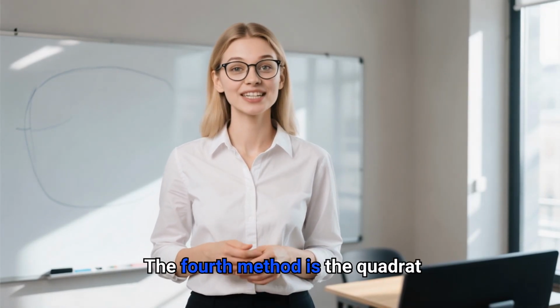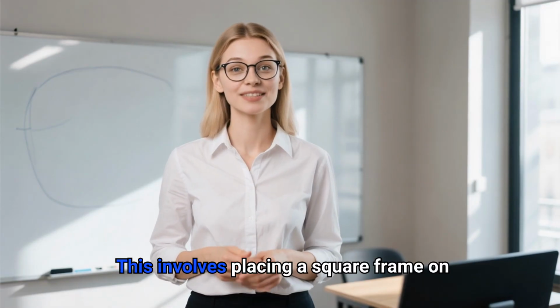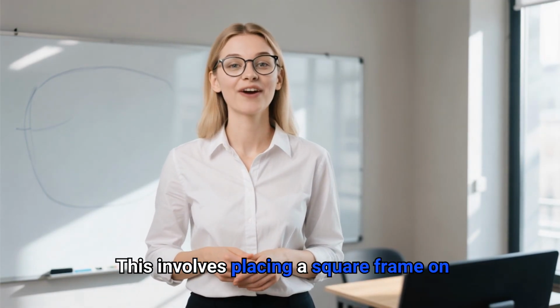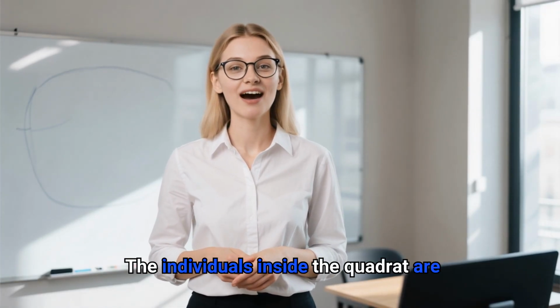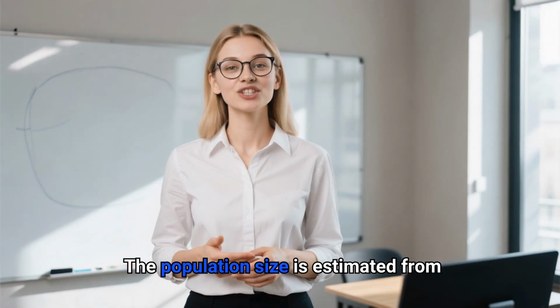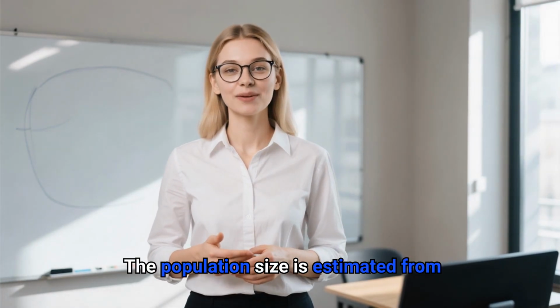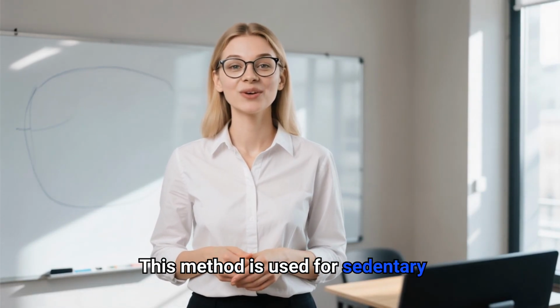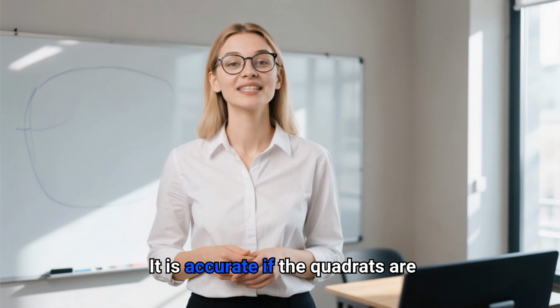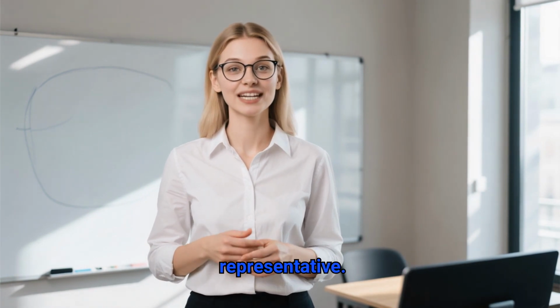The fourth method is the quadrat method. This involves placing a square frame on the ground. The individuals inside the quadrat are counted. The population size is estimated from the number of quadrats. This method is used for sedentary organisms. It is accurate if the quadrats are representative.